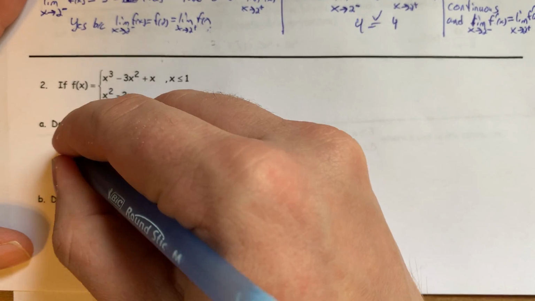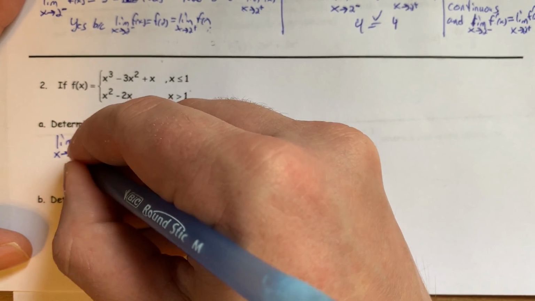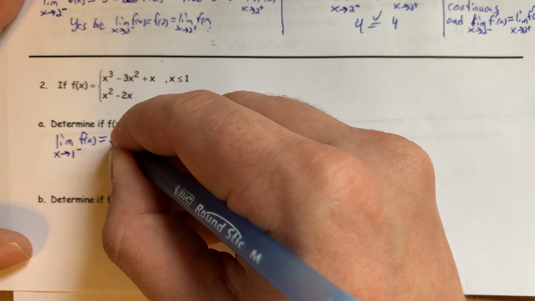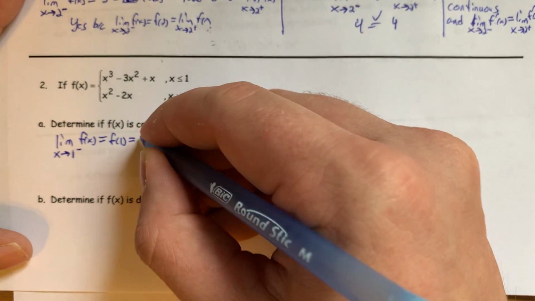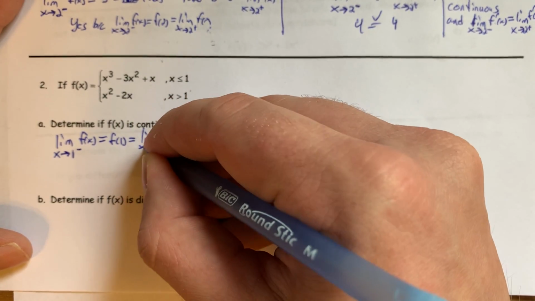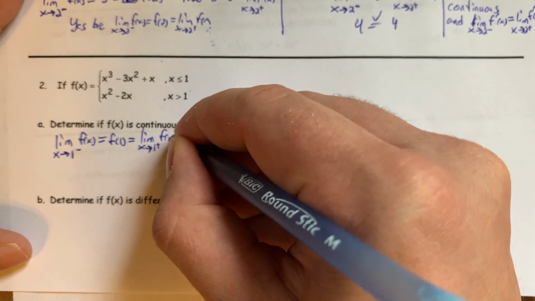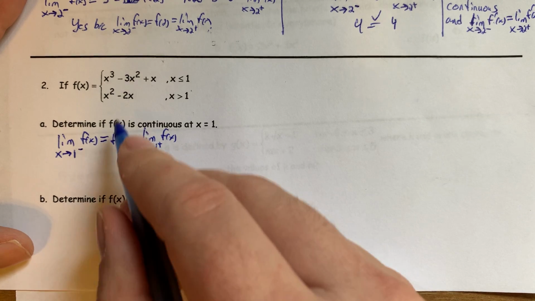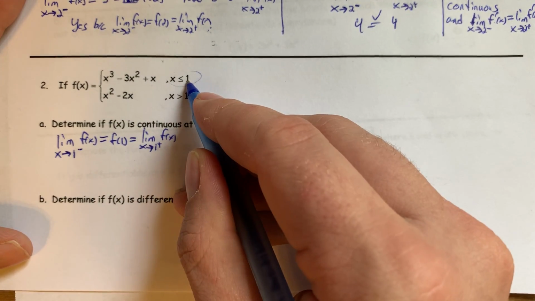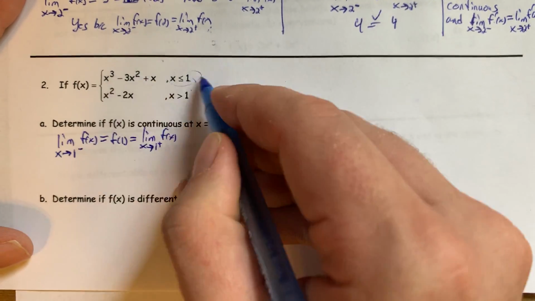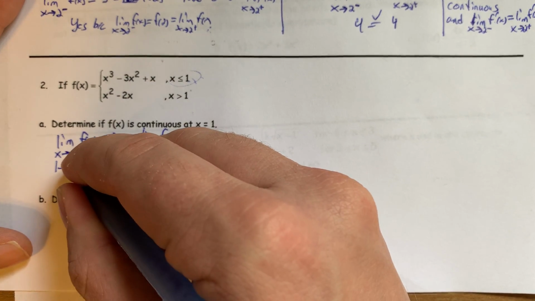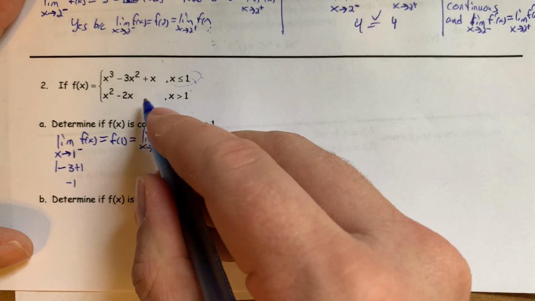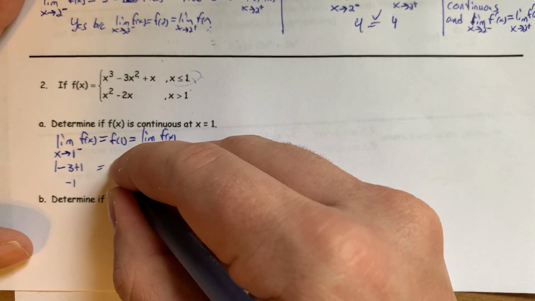Well, what do we need to check? We need the limit as x approaches 1 from the left of f of x to be equal to f of 1 to be equal to the limit as x approaches 1 from the right of f of x. So we need it to meet up. And let's see, the rule on the left side, we'll just do direct substitution here. So it's 1 minus 3 plus 1, that's negative 1. f of 1 will be the same rule.